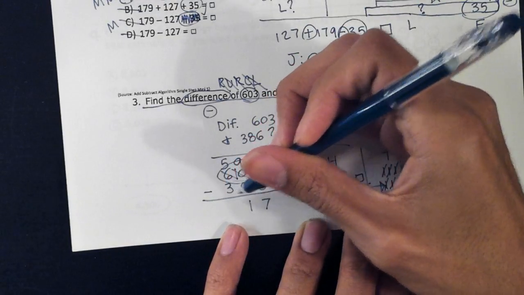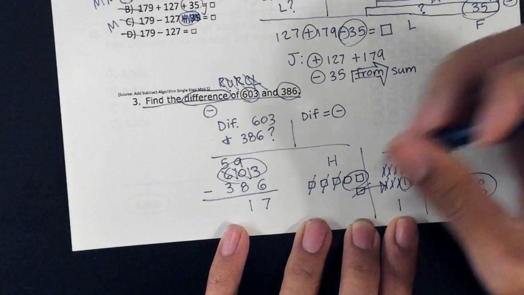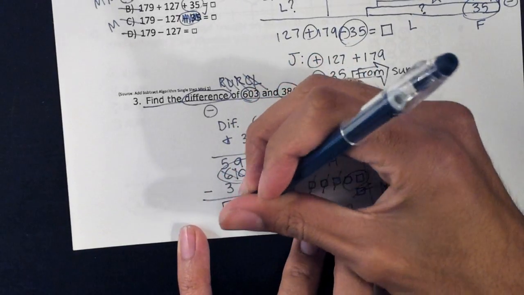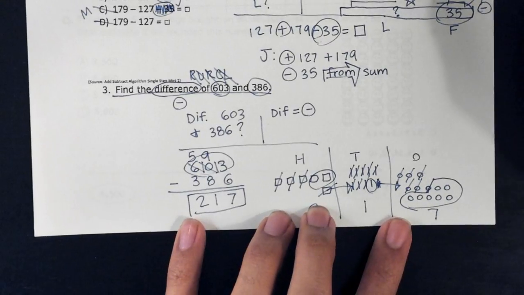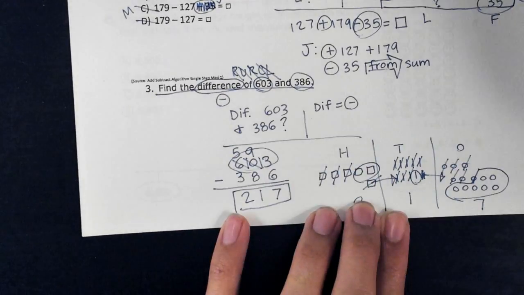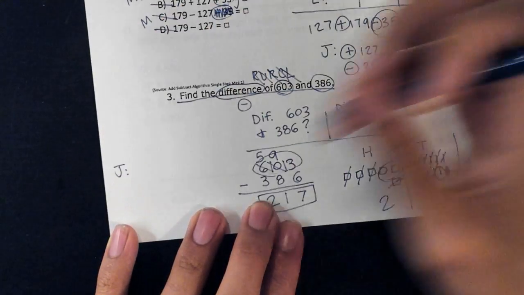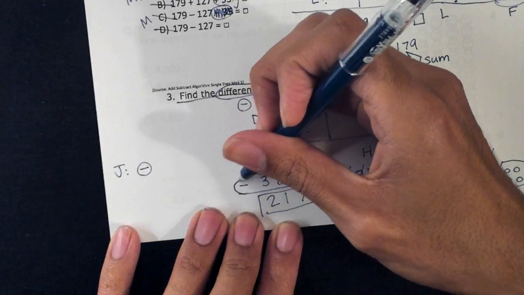And 5 take away 3, start from the top. 1, 2, 3. I have 2 left, so I'm going to write down the 2 right there. Our answer here is 217. Since I don't have enough room to justify over here, I'm just going to justify where I have space over here. When I justify, I'm going to write down that I took away, let's look at the number that we took away.